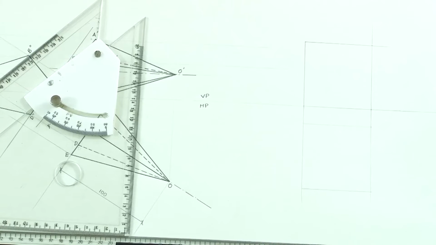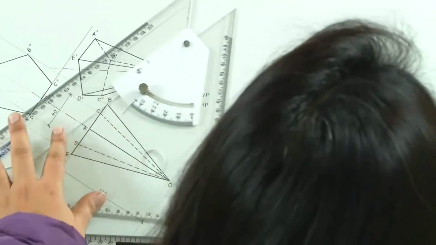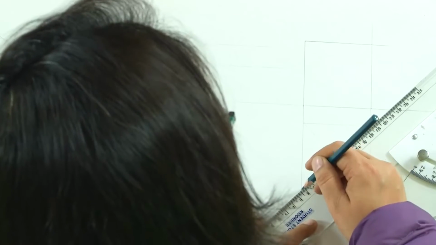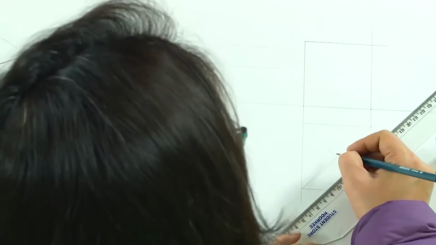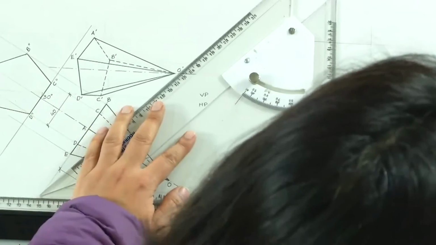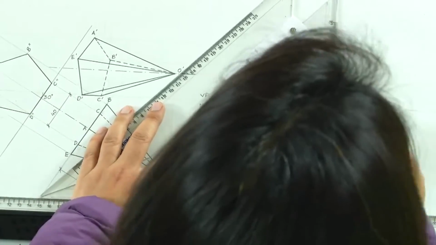The axis of this cube is perpendicular to HP and parallel to VP. So, let us draw the axis of this cube because that is how we are going to understand it. So, we should always draw the axis. So, this is where the axis of this cube is passing, right.